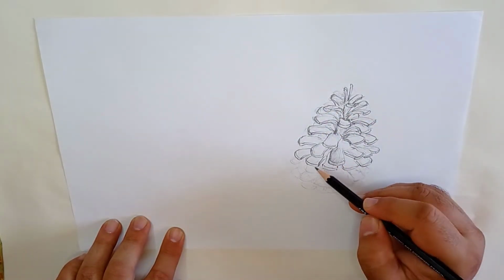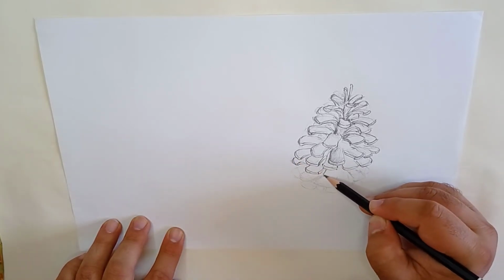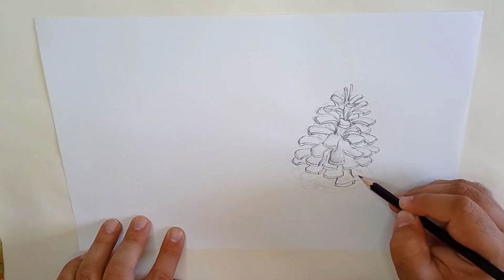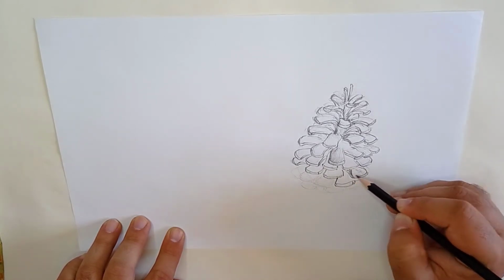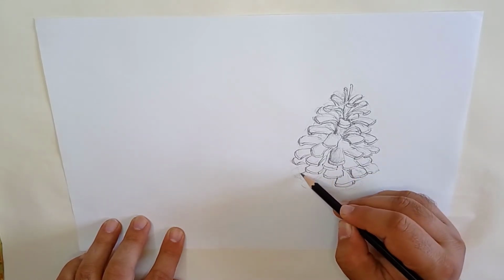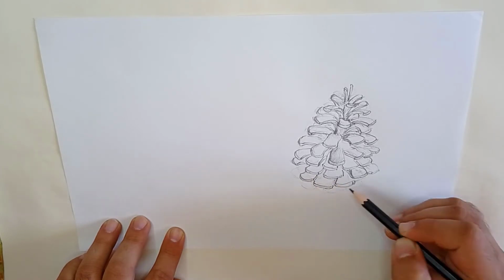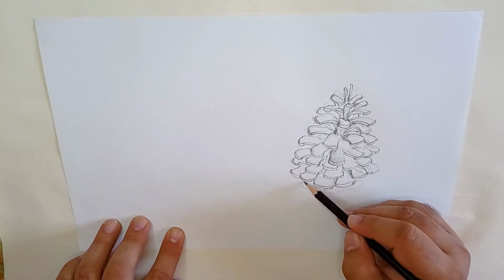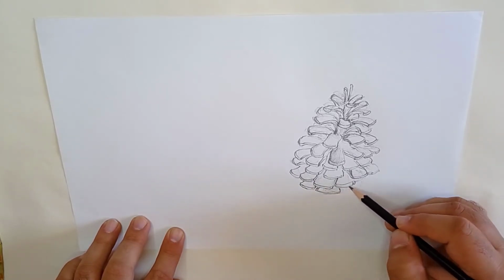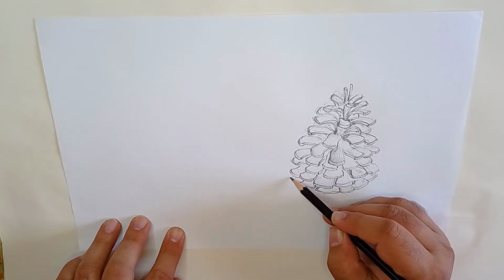In this way, one by one I am drawing its ribs, which are coming from this central line. In this way, you can learn it.